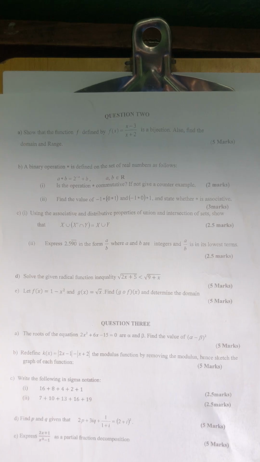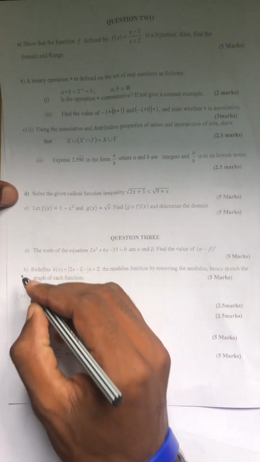All right, so today I also have an interesting question about modulus functions, to redefine them. Once we define them, then we do what? We sketch. All right, this one, question B. So you can pause the video. Once you pause the video, then you can copy the question and we jot into what?